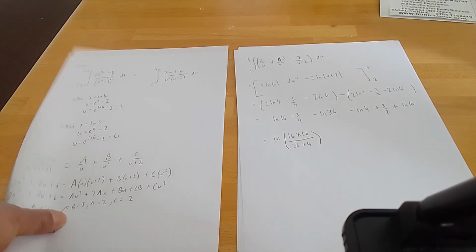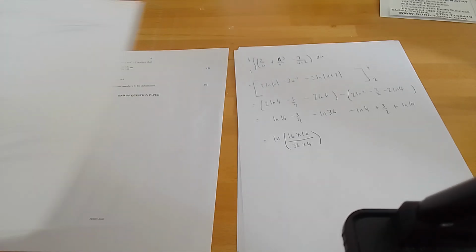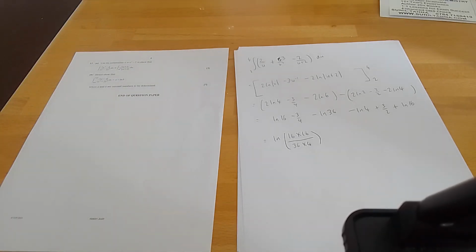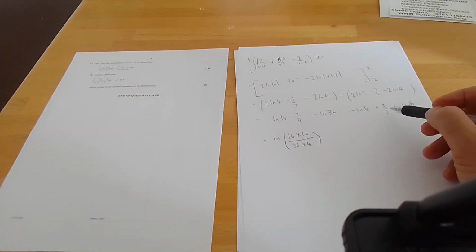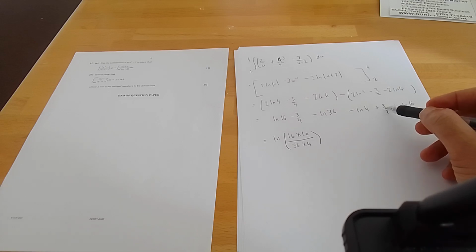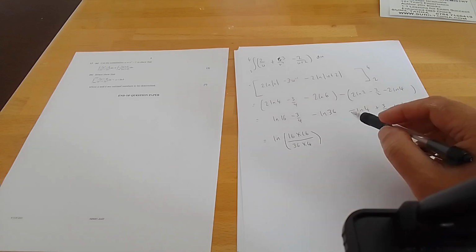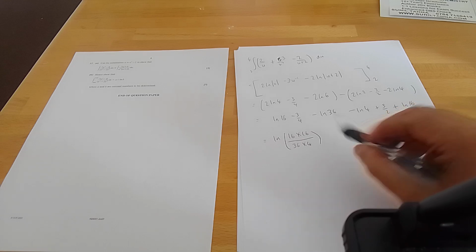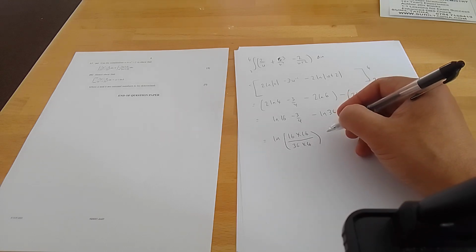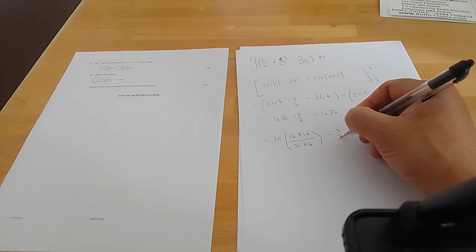And what we can now do is combine the non-log terms. This is 1.5, or 6 over 4, minus 3/4.